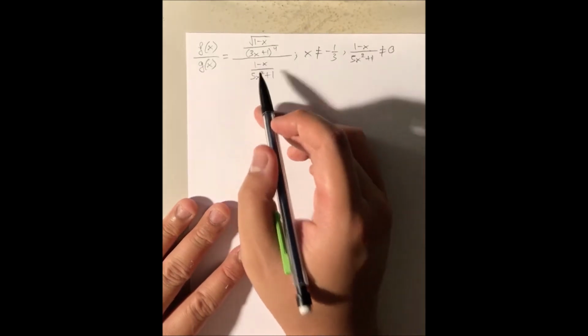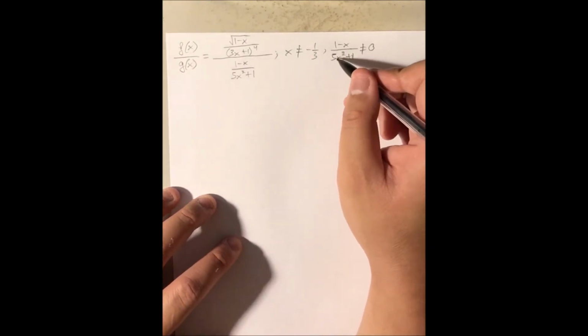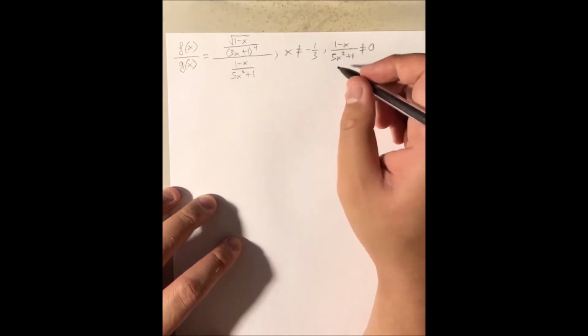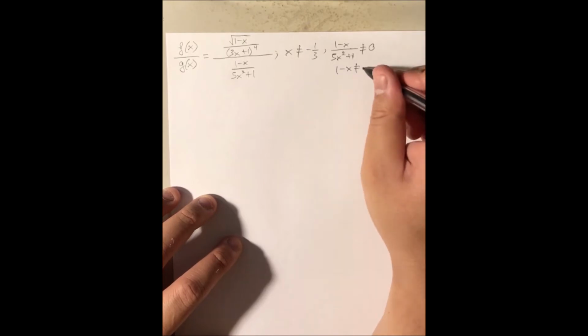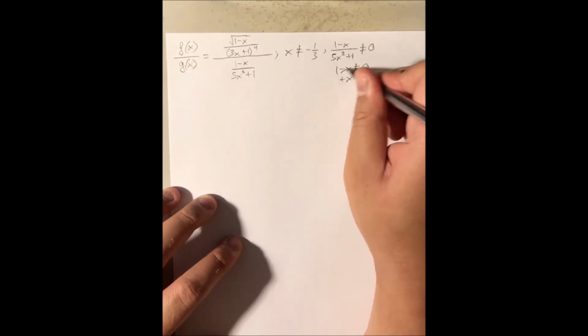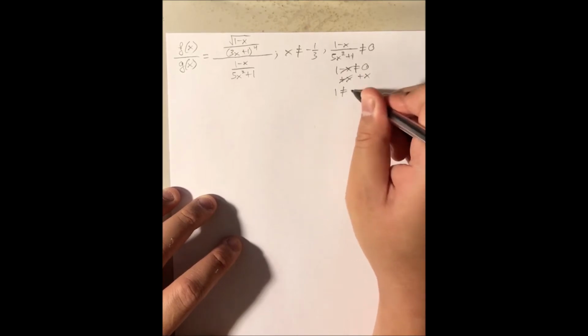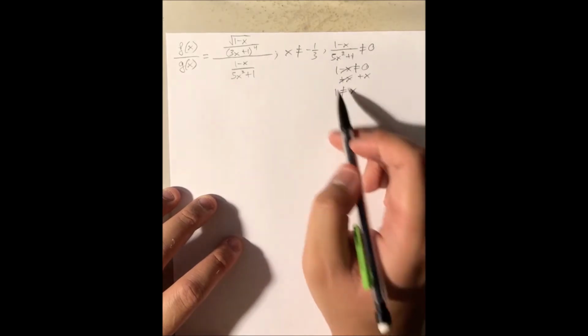So I'm multiplying both sides by 5x squared plus 1 to get rid of this denominator, and you guys know how to do the work. We're going to be left with 1 minus x cannot be equal to 0. Add x to both sides, we get x cannot be equal to positive 1. So we get two restrictions here.